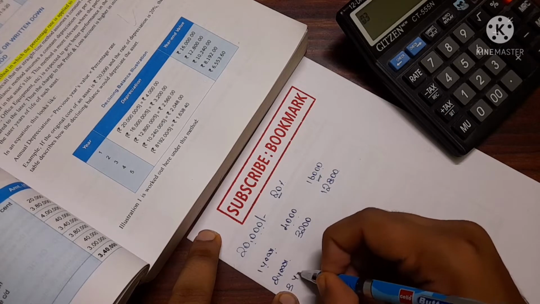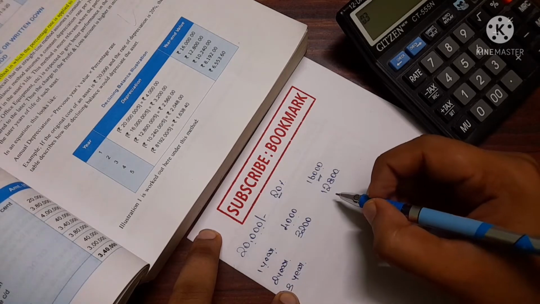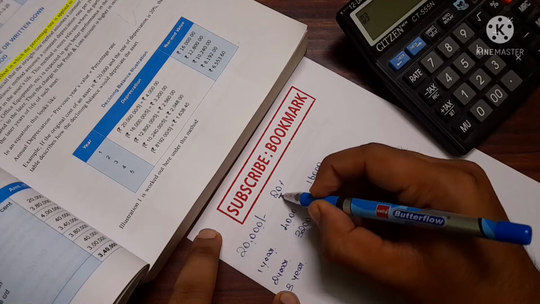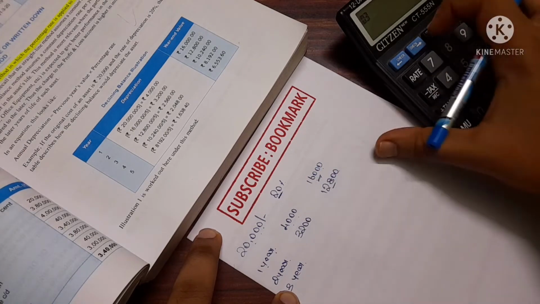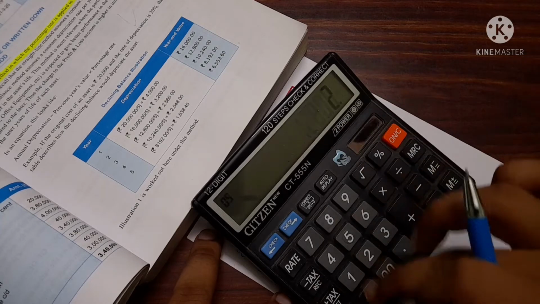In the third year, the depreciating value will be 20% of 12,800.